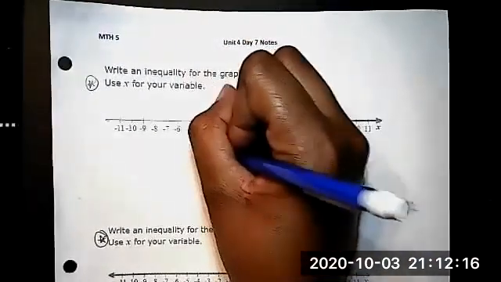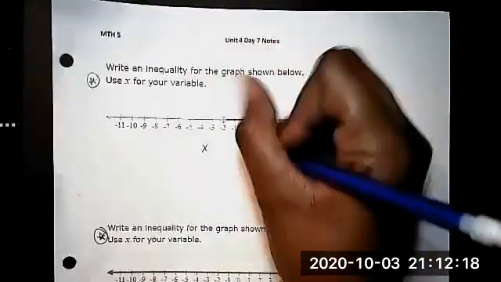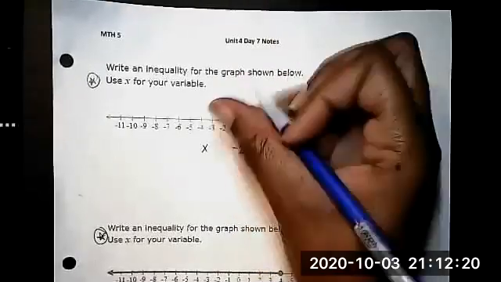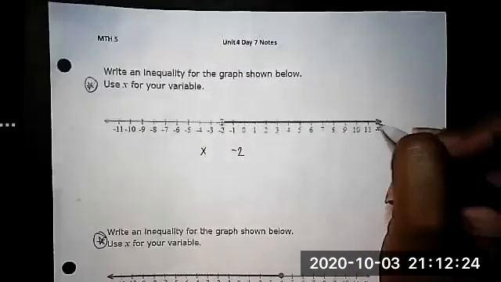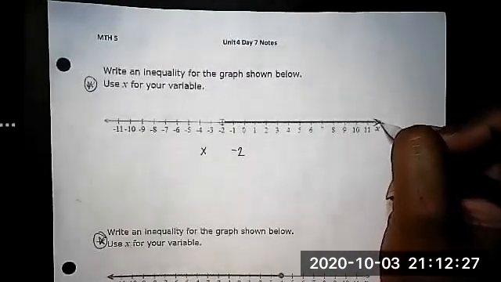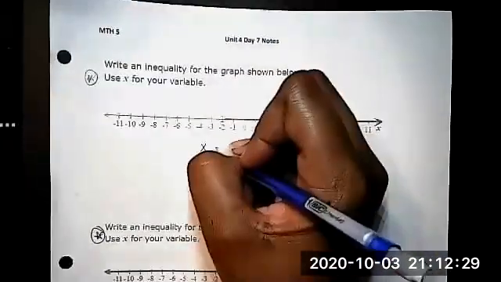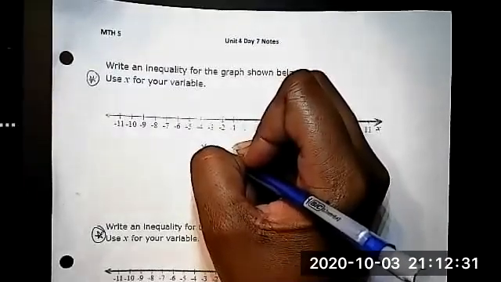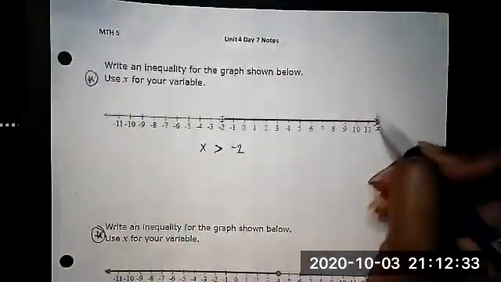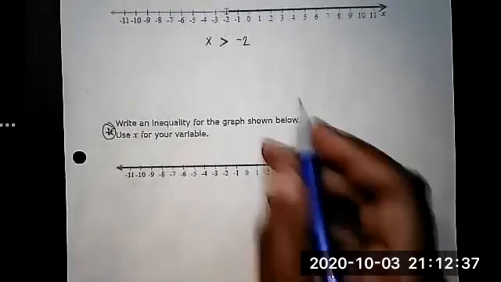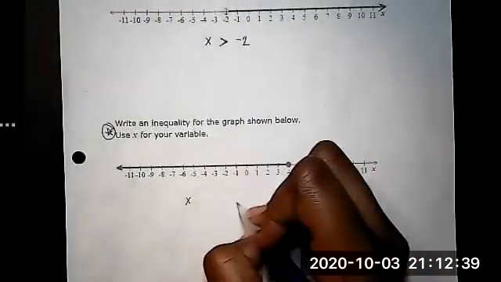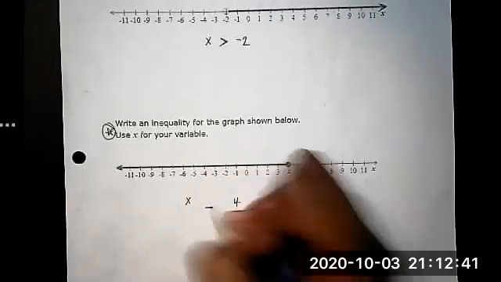So, finally, for this particular one, again, it's kind of like what I said. So if you have x for your variable, your number here is -2. As you can see, it's open, so it's no line under. And it looks like an arrow going this way. So your inequality is going to look like that. This is the arrow. This is the way your inequality is going to look. Okay. Same thing here. x, the number is 4. We know it's going to have a line under it.